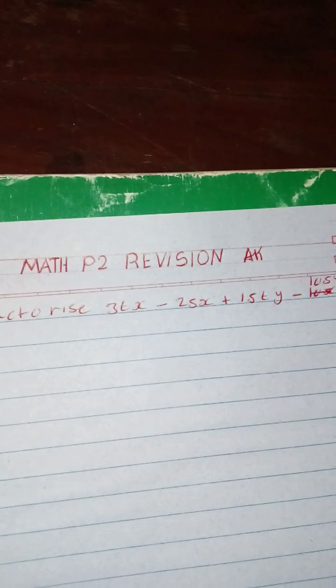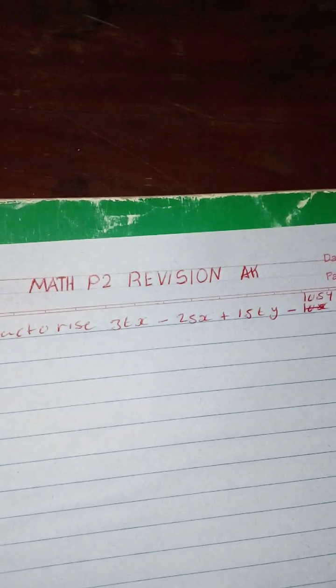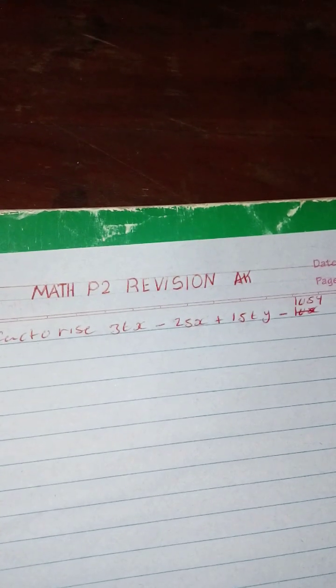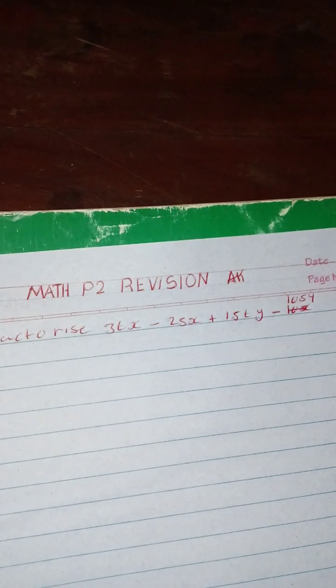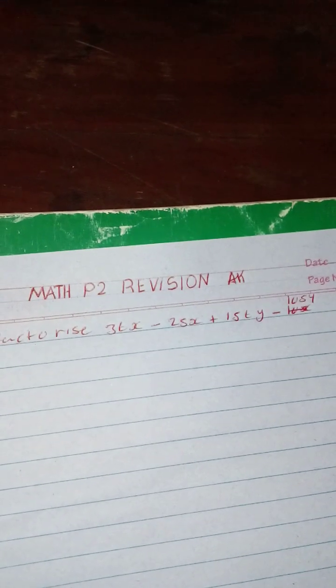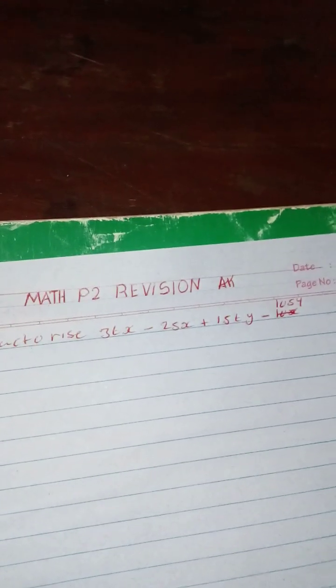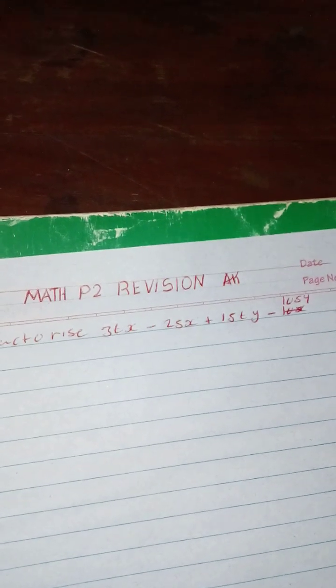Morning. Today we are going to revise the past paper exam question, and the first question under our discussion is factorization. We are going to discuss factorization, solve it and find out the answer. So when you are factorizing, the first thing we should do is factor out what is common.